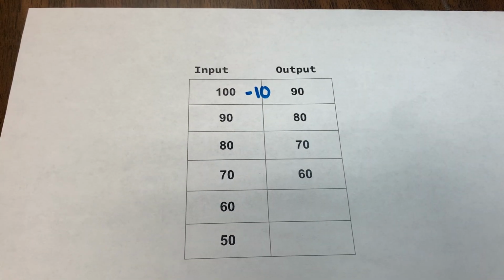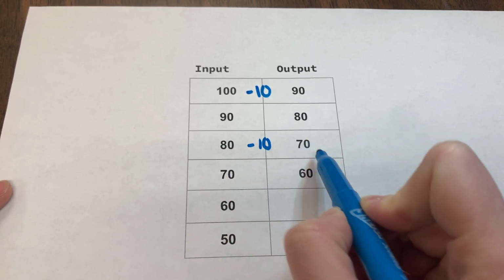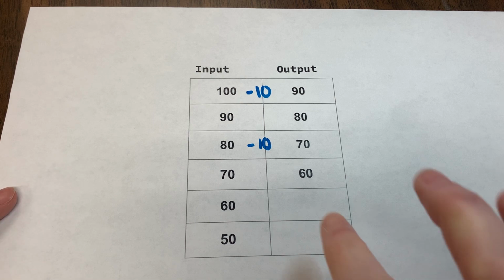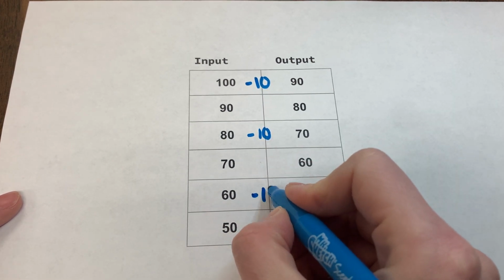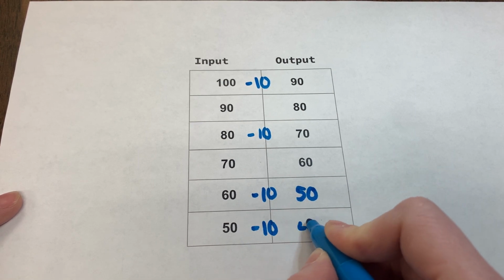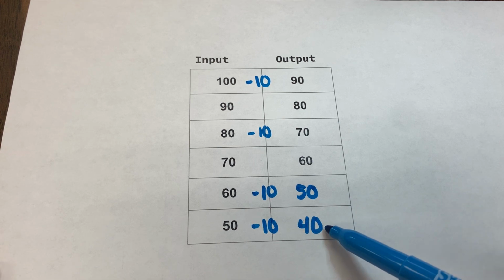I need to try this out on at least one other to make sure it's the correct pattern. So I'm going to pick 80 and subtract 10. 80 minus 10 equals 70. So I know my pattern is to subtract 10. Now to finish my table, I need to subtract 10 from 60, which gives me 50, and subtract 10 from 50, which gives me 40. So your missing numbers in this pattern are 50 and 40.